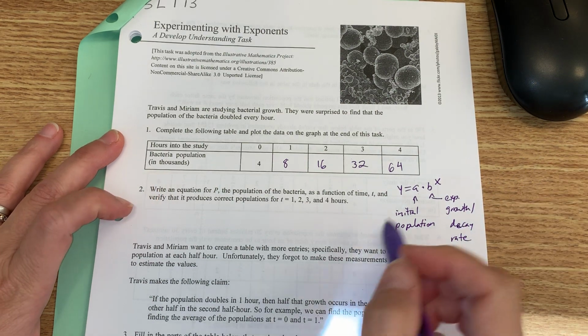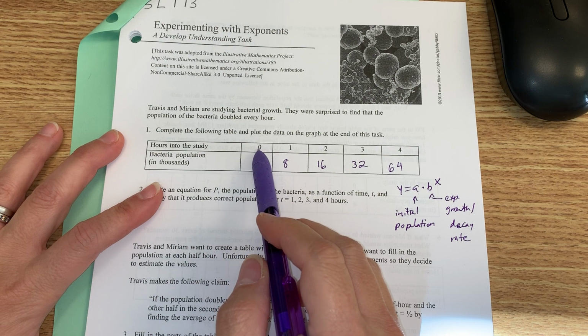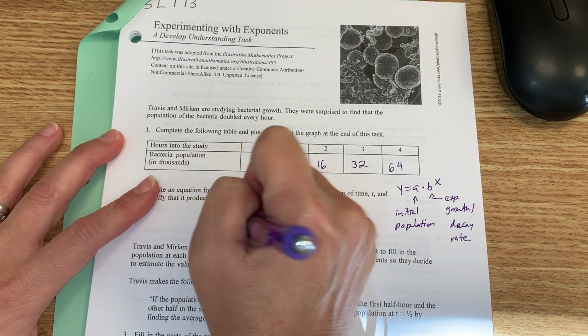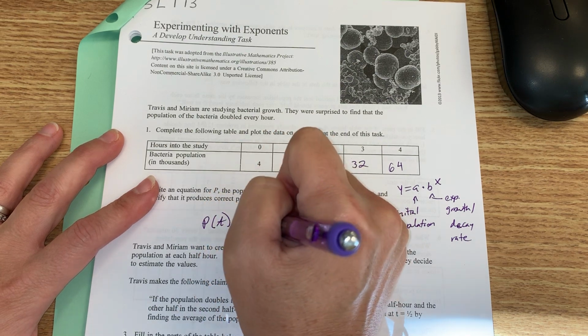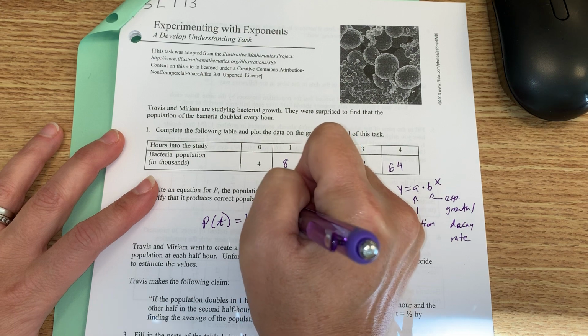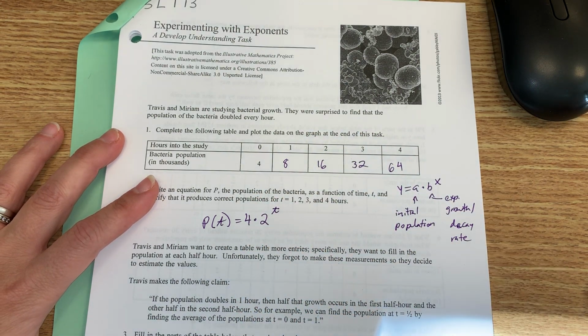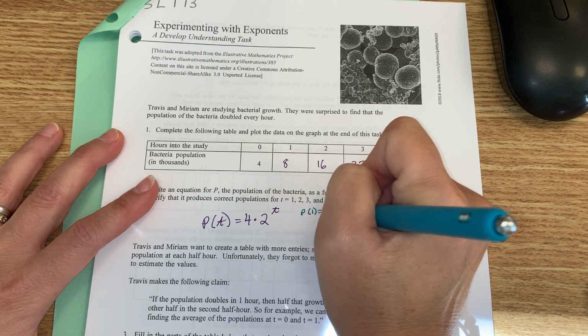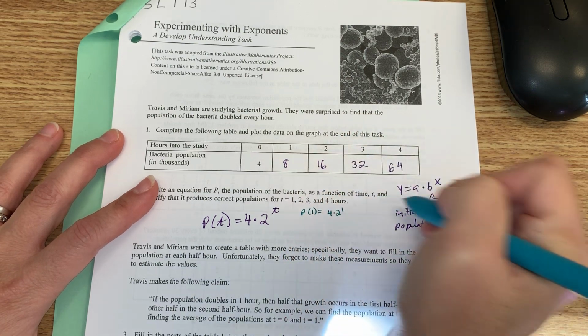All right, so here the initial value when time is 0 is 4, so P as a function of T will be 4, and it's doubling, so times 2 to the power of T. So now to verify that this actually works, let's do P of 1 is going to be 4 times 2 to the first.